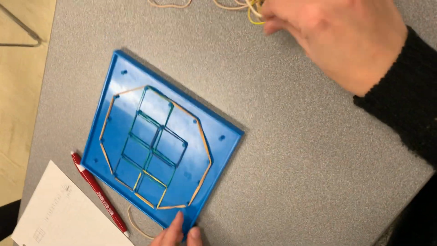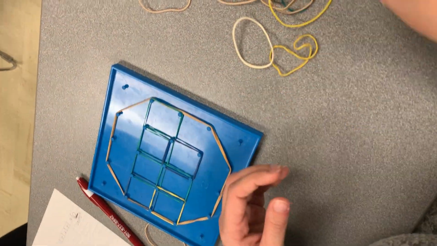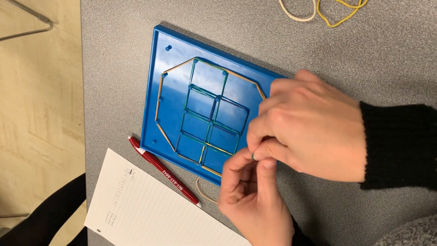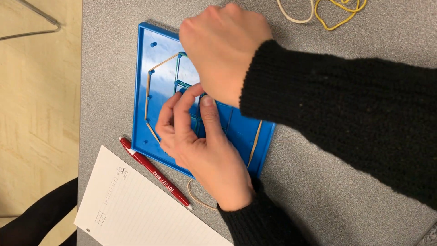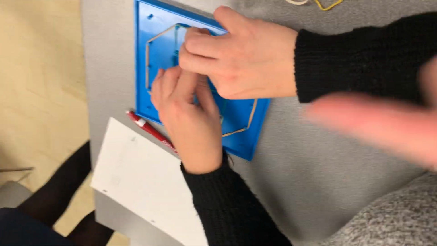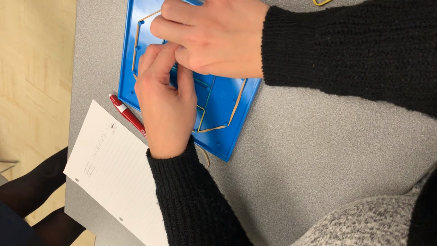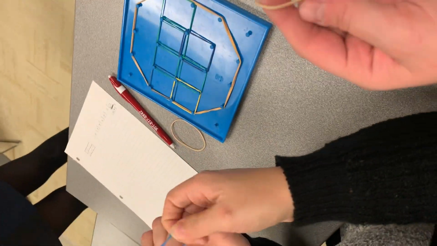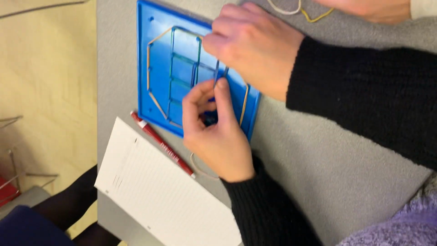Okay. There you go. I need a small one. All right. How many have you made so far? 8. We've made 8 so far, but if we do more, I need to count. I just ripped the rubber band. It's okay. We got more rubber bands.